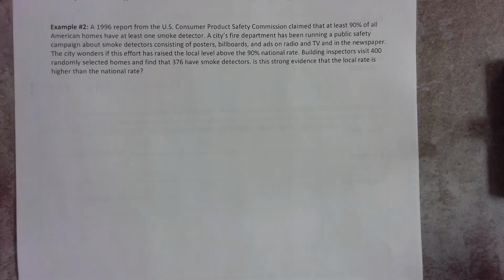A 1996 report from the U.S. Consumer Product Safety Commission claimed that at least 90% of all American homes have at least one smoke detector. A city's fire department has been running a public safety campaign about smoke detectors, consisting of posters, billboards, and ads on the radio, TV, and newspaper. The city wonders if this effort has raised the local level above the 90% national rate.